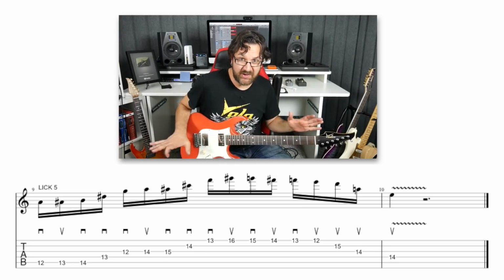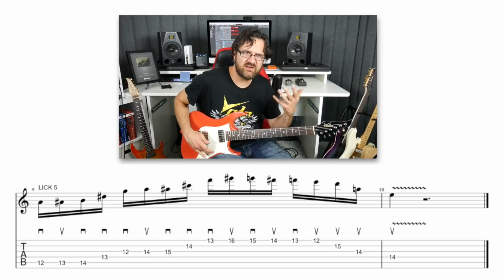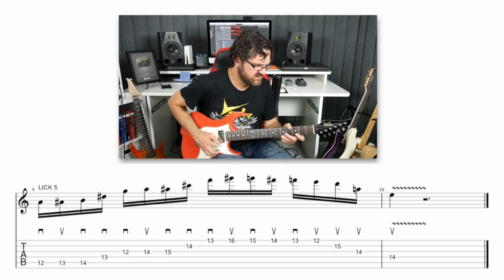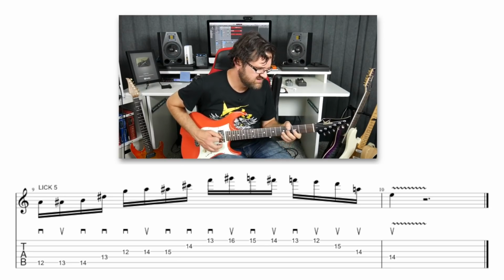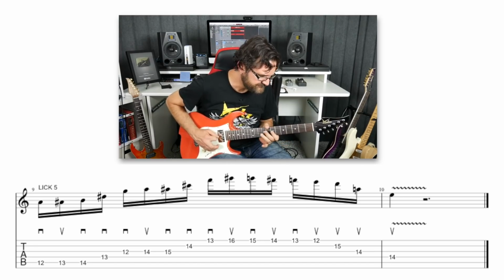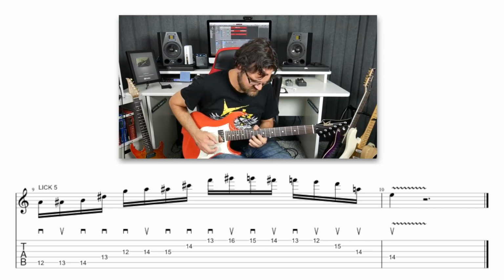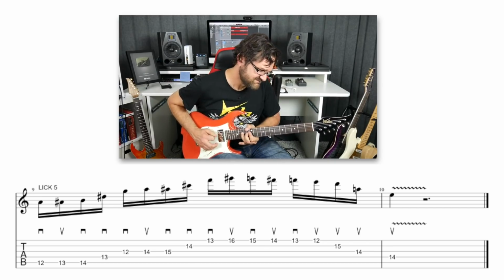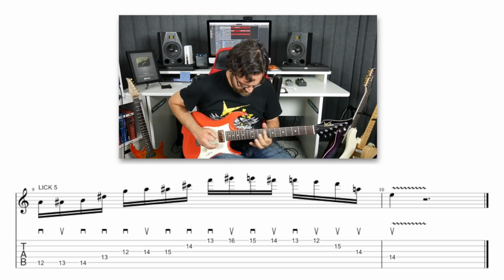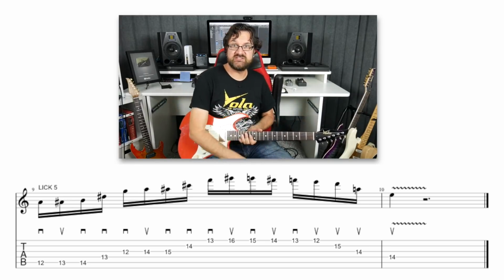So again, it's all about context. If I start my improv, I wouldn't start with that notch right away. I would start with something that the listener can relate to, maybe simple minor pentatonic ideas. And so forth, that kind of thing. So it's just an injection thing.